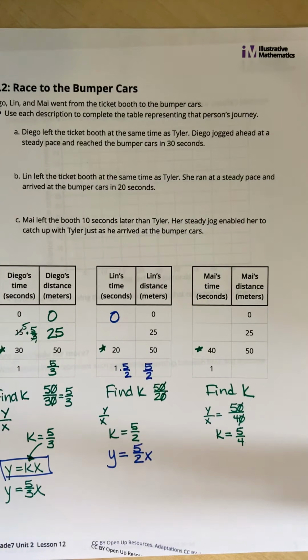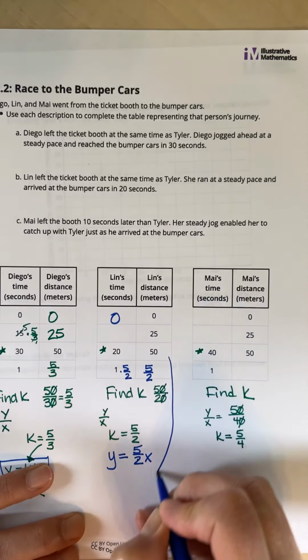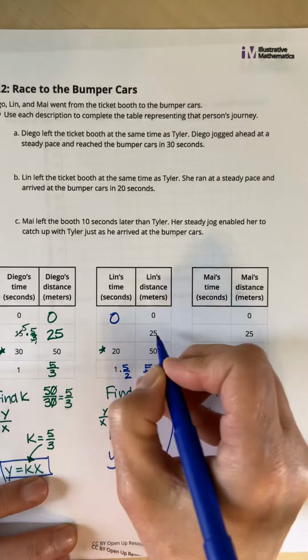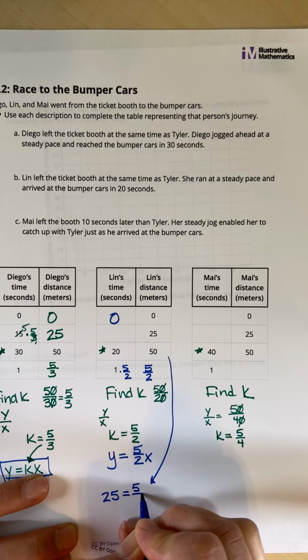Now, here's what's going to be different. I know the y on this one. I'm going to do this way down here. So I'm saying that if y is 25, it's equal to 5 over 2 x.